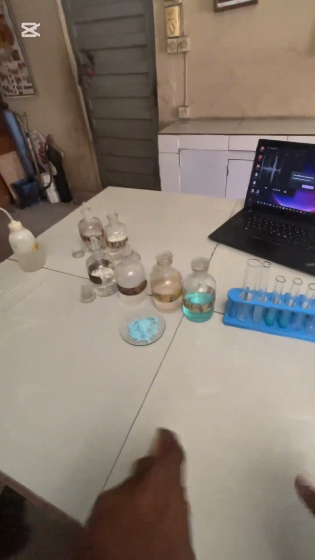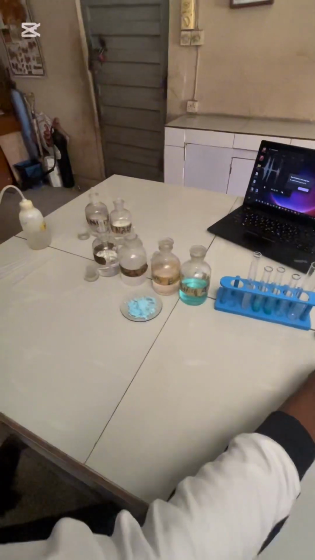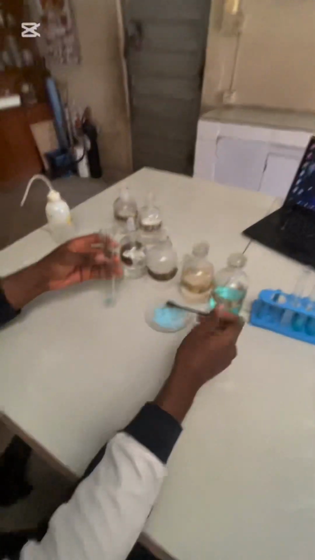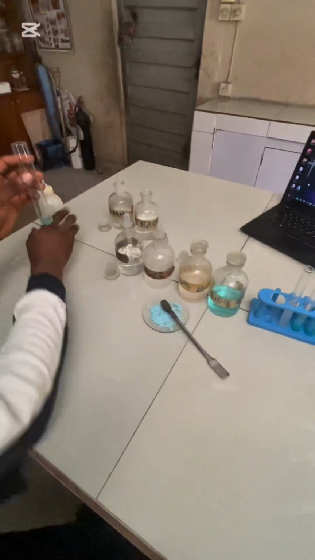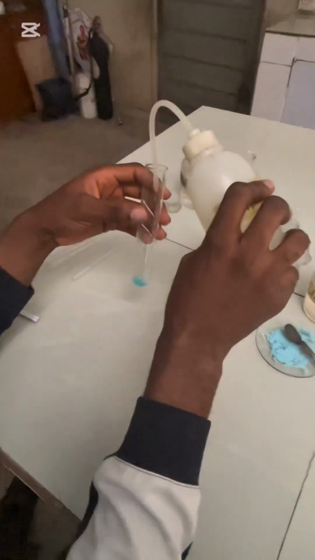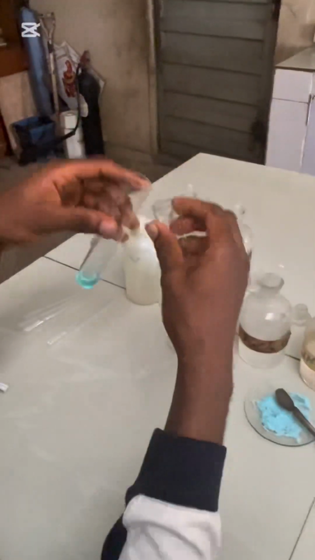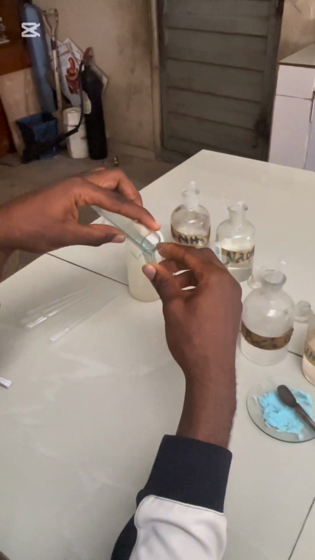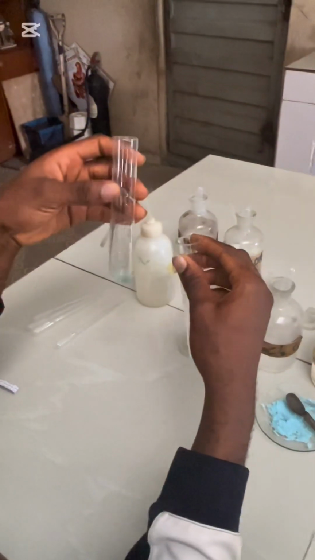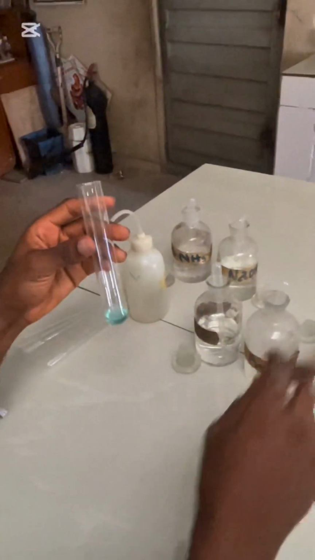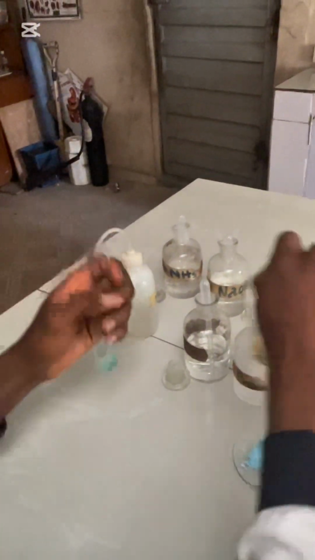Now, you can be asked to use a little bit of this. I'll pour water. I already have this. I can be asked to put Fehling's A and Fehling's B.